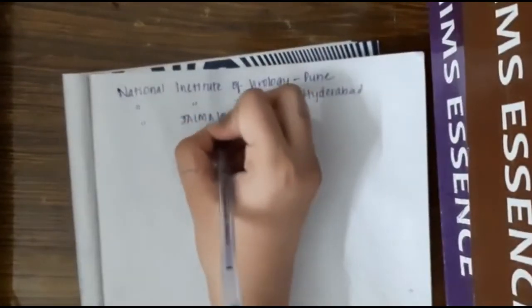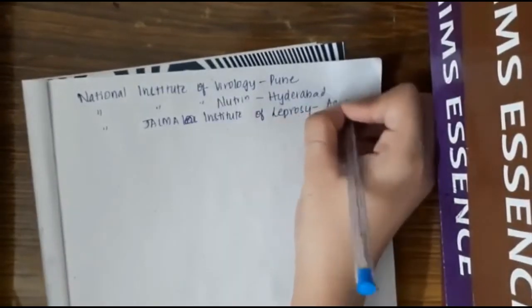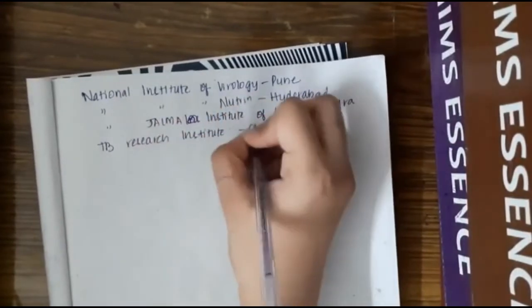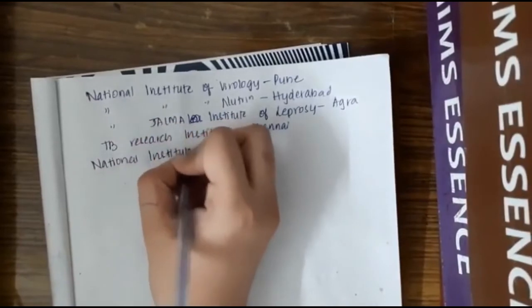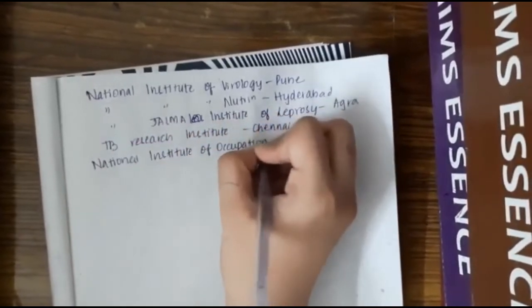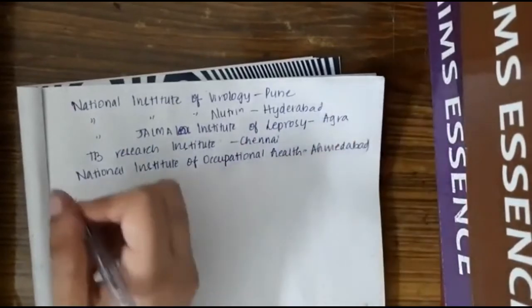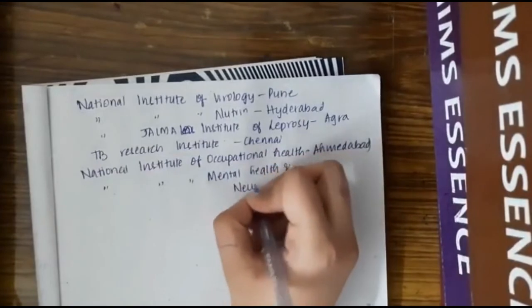National JALMA Institute of Leprosy is located at Agra. TB Research Institute is located at Chennai. National Institute of Occupational Health is located at Ahmedabad. National Institute of Mental Health and Neurosciences is located at Bangalore.